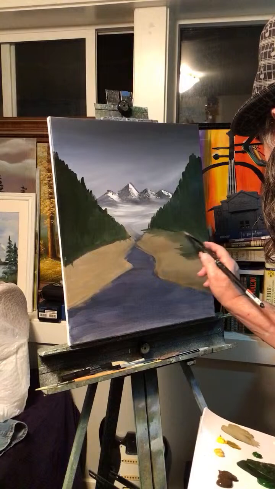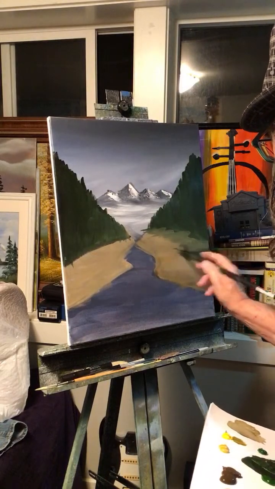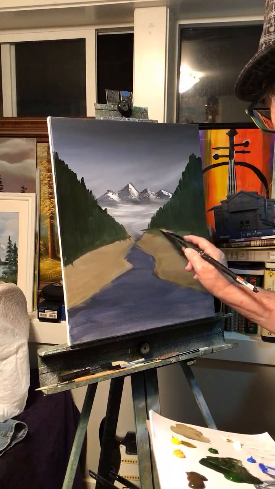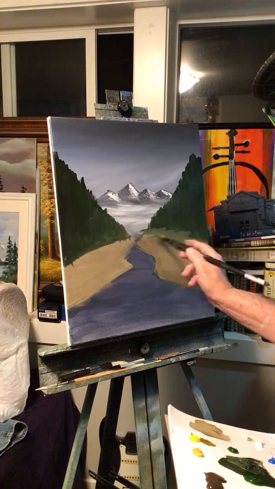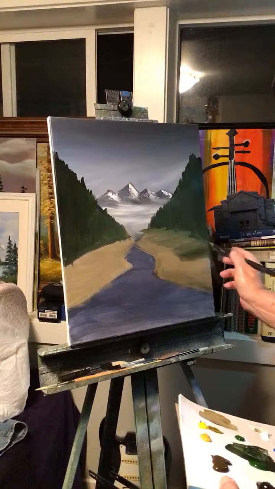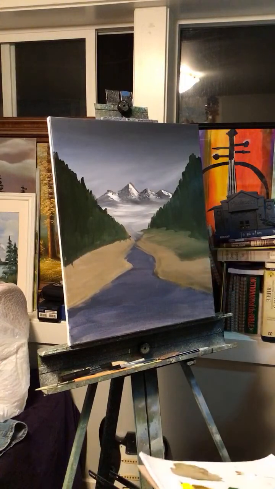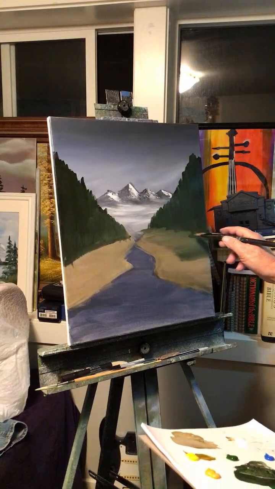We can go in deeper in some places so the tree line doesn't look totally straight. See that? We're making some kind of grass there is what's going on. Now the tree line is kind of going like this, okay?